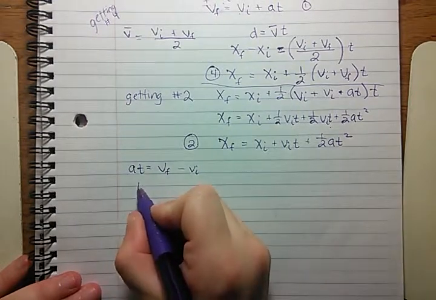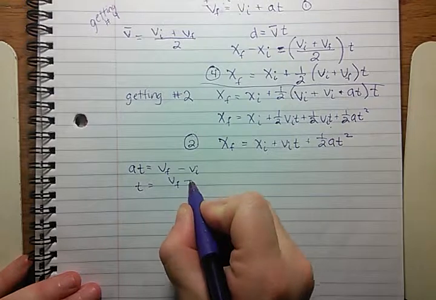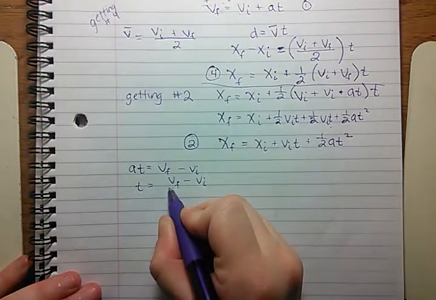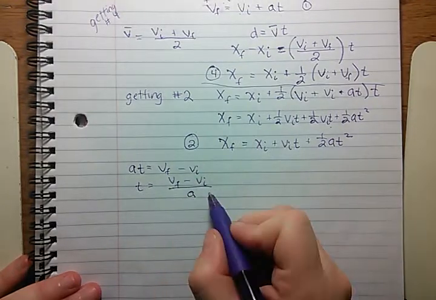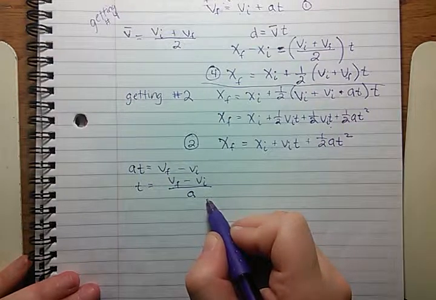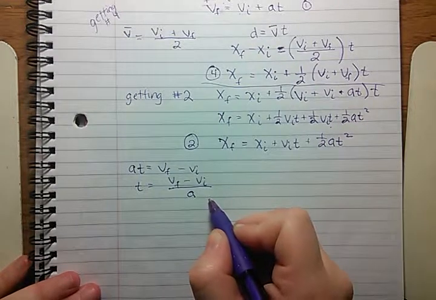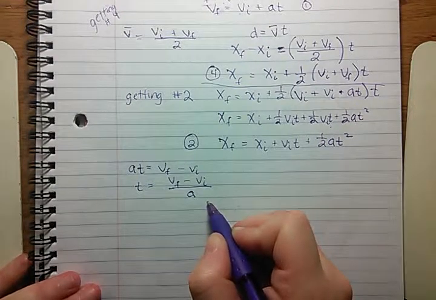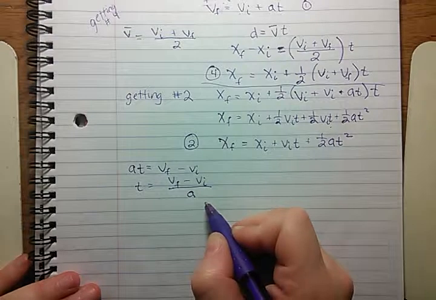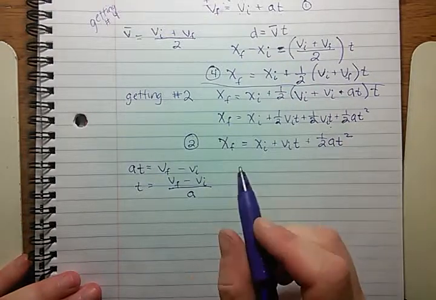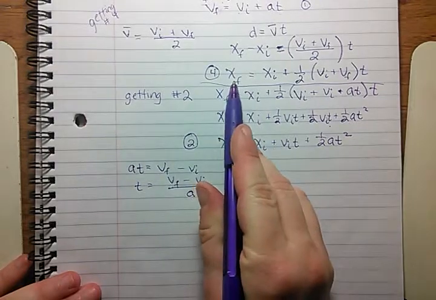If we solve for t, we get VF minus VI over A. Then we want to plug this into equation number 4. So remember, equation number 4 is this guy here.